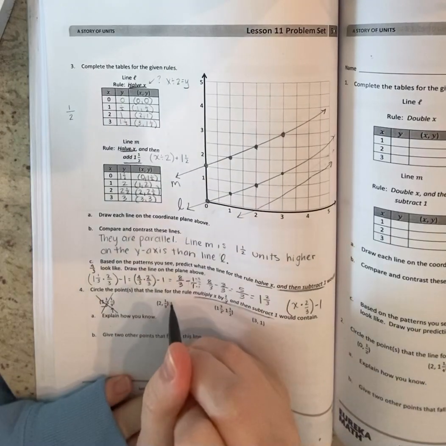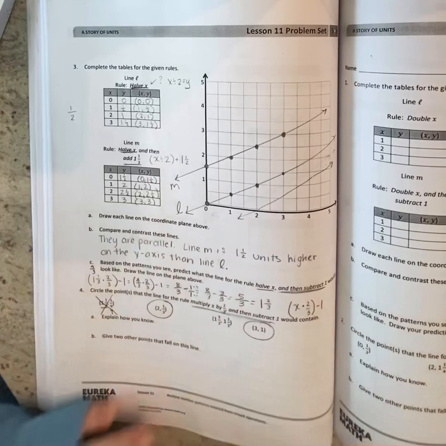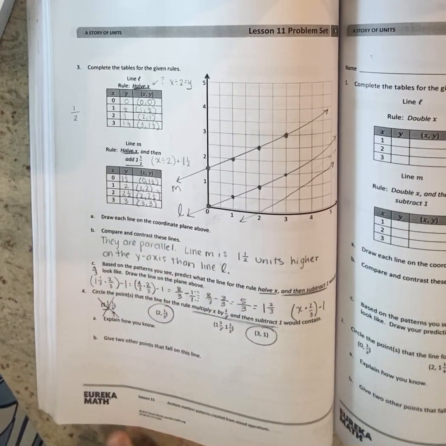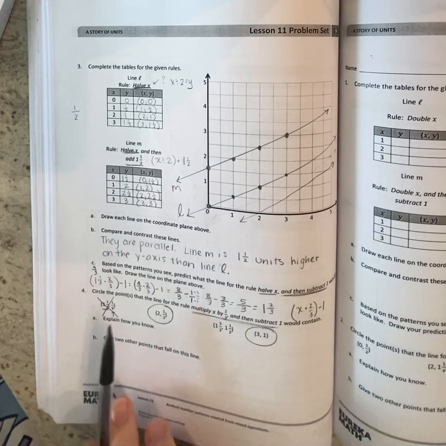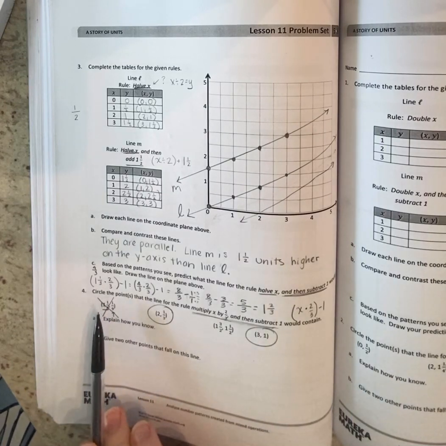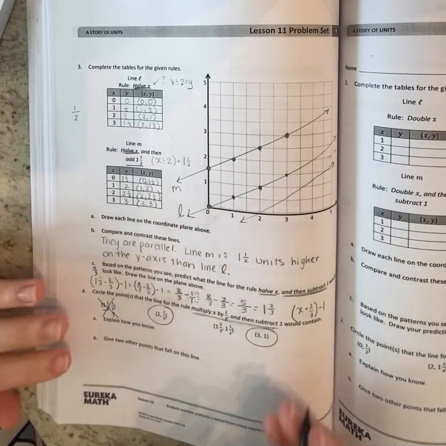All right, 2 1/3 and 3 1, those both fall on the line and they follow the rule. Explain how you know. Well, we used fraction multiplication and then we basically simplified.